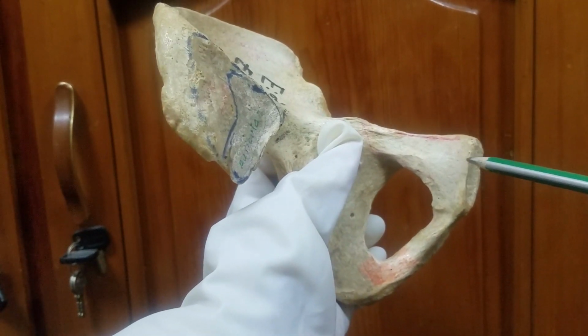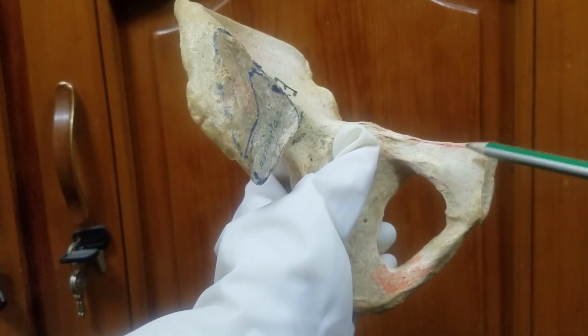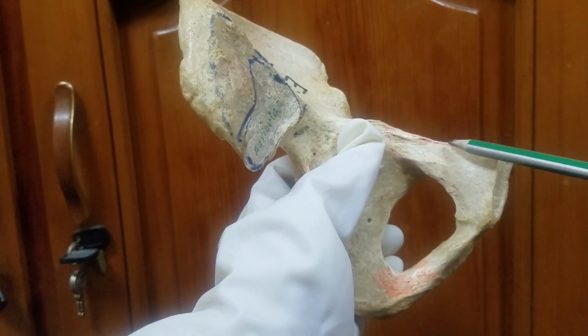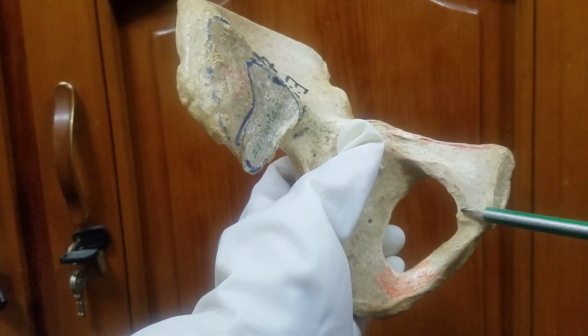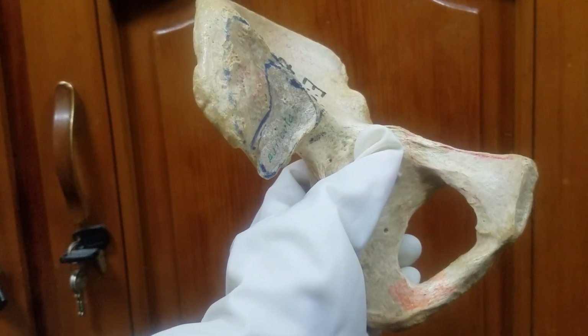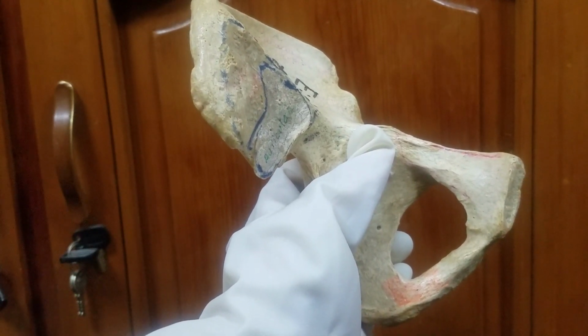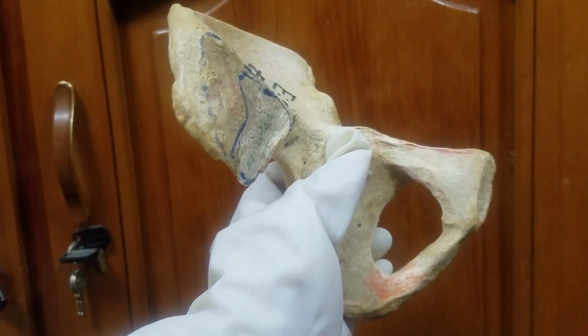The posterior surface, which is also called the pelvic surface, is smooth, directed upwards and backwards, and it forms the anterior wall of the true pelvis and is related to the urinary bladder. The bladder is present on this surface.